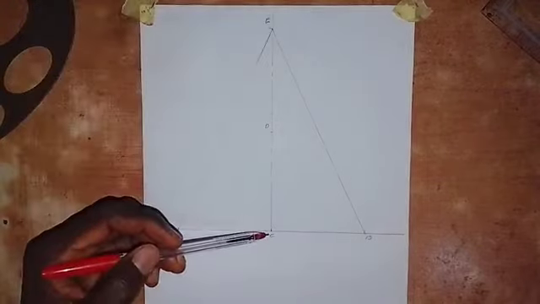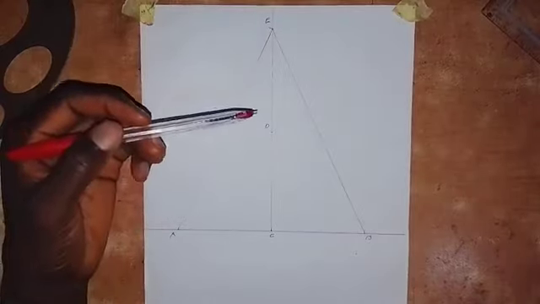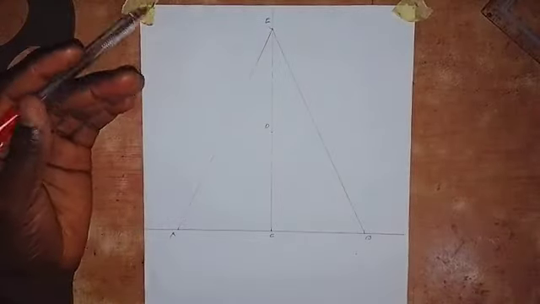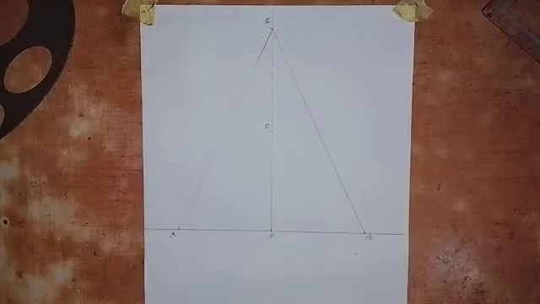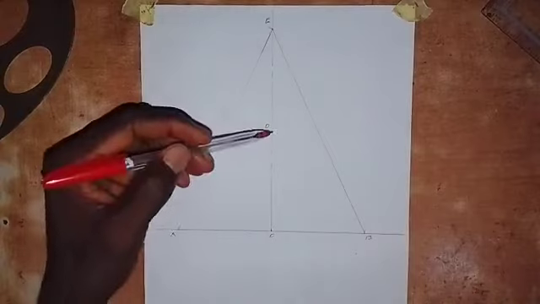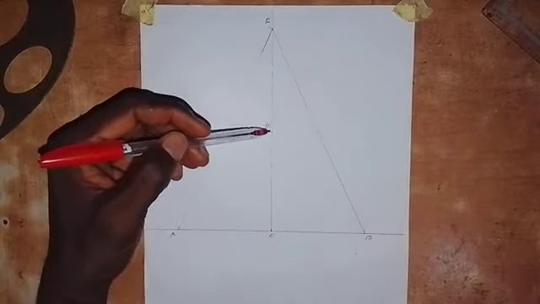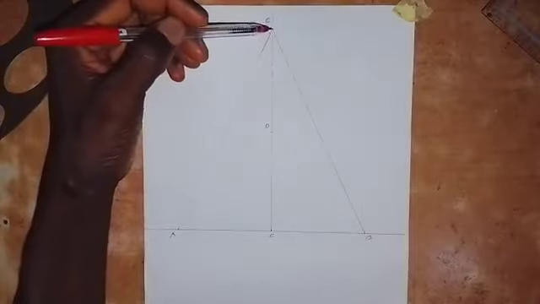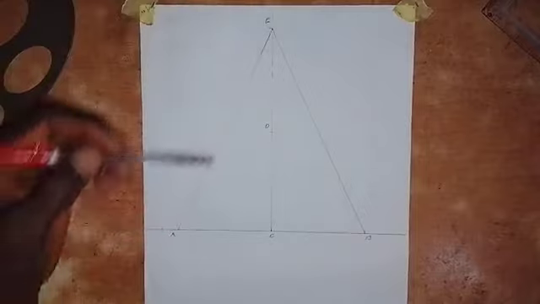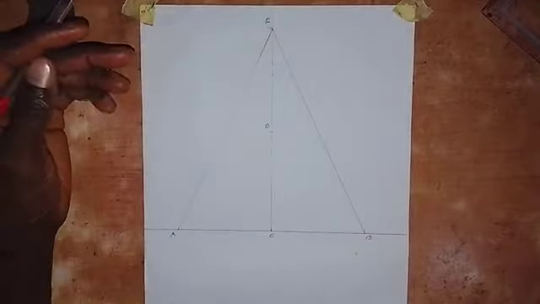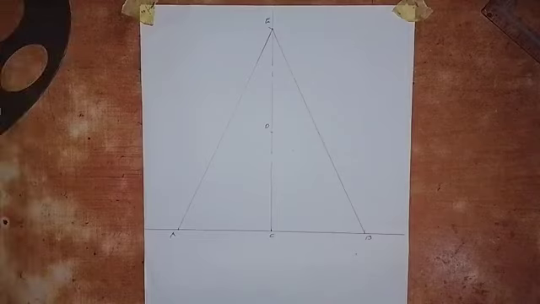If I divide 80 by 5, that gives 16 millimeters each. So we are dividing CE into 5 equal parts, and DE also into 5 equal parts. That means the total division that we are putting AE and BE into is 10 equal parts.